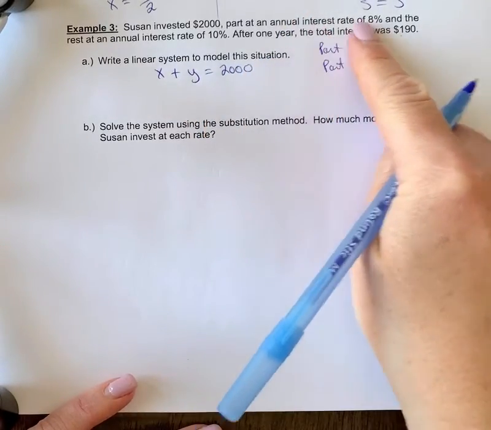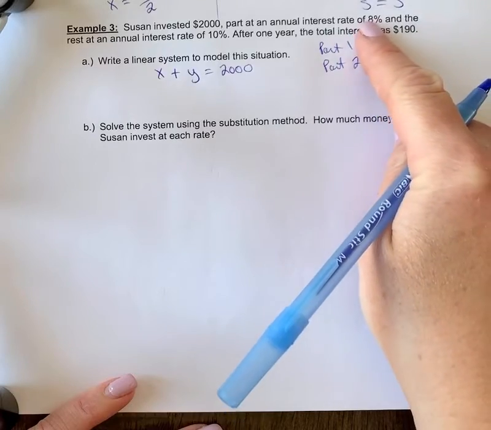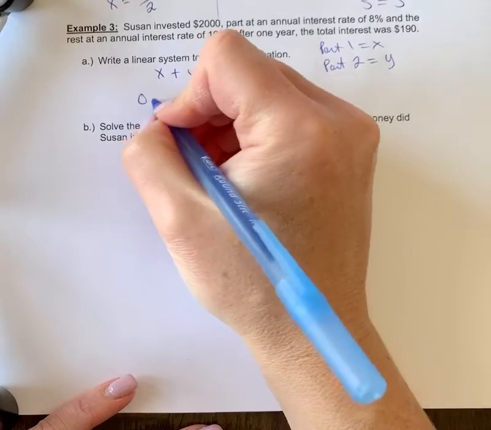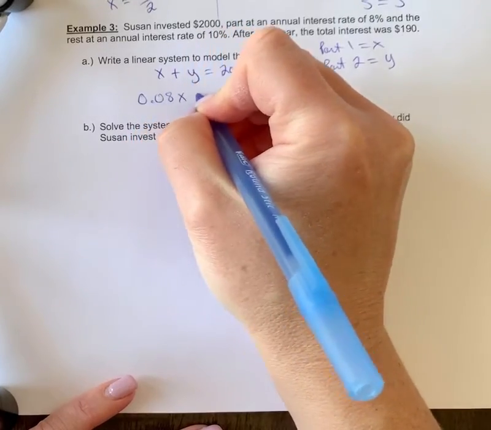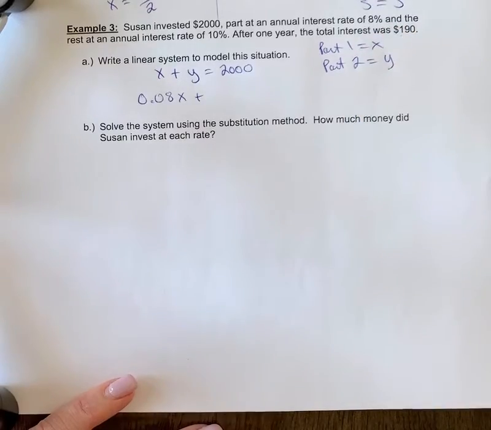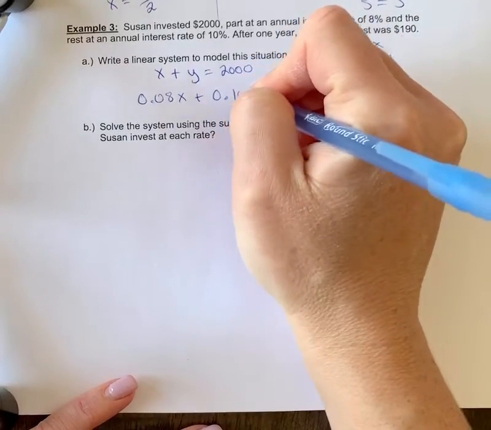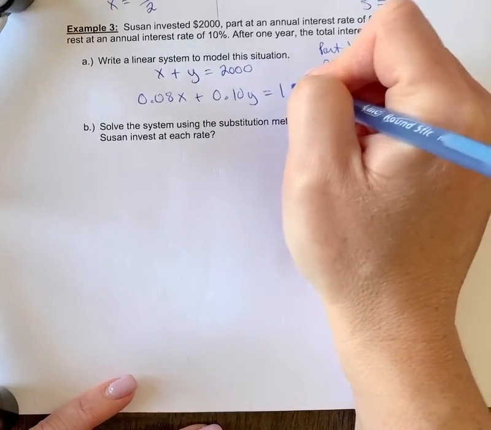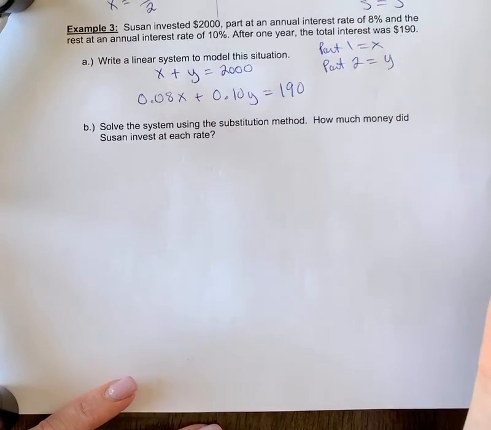Now, she makes 8% off of the first part. So 8% times X, with percents remember you write it as a decimal. So we would say 0.08X plus 10% of the part 2, so 10% of Y, would equal the $190 that she earned in interest.